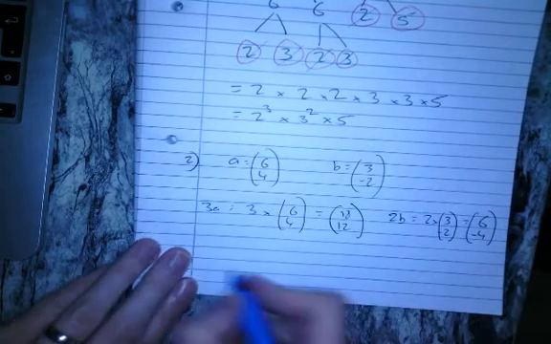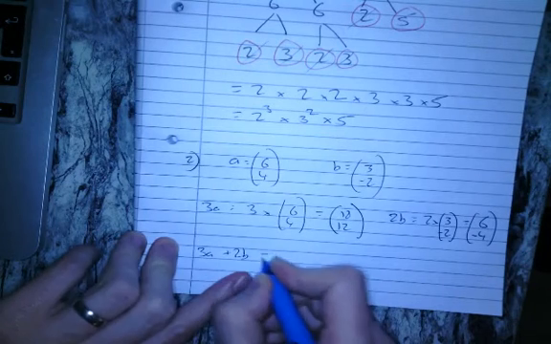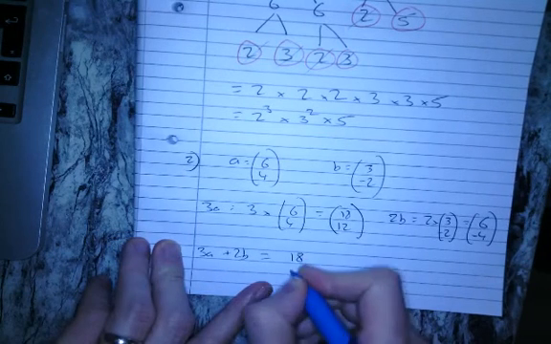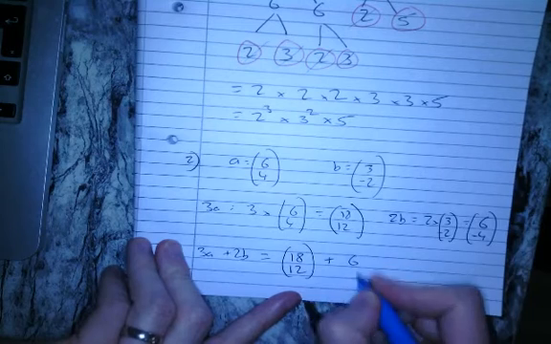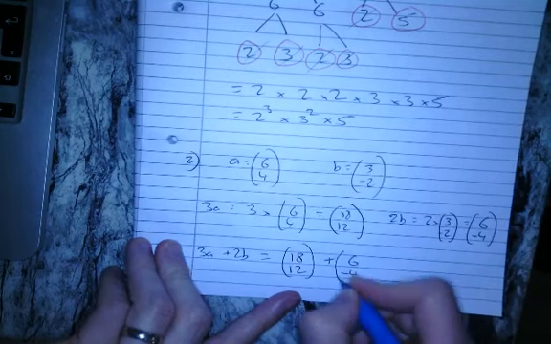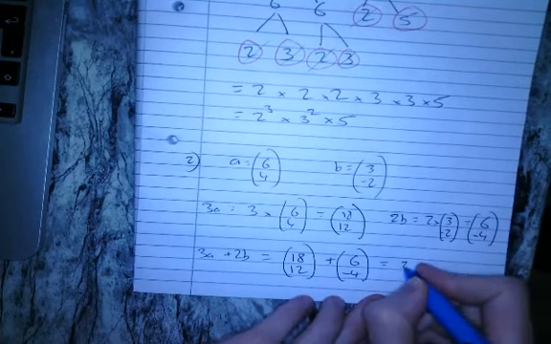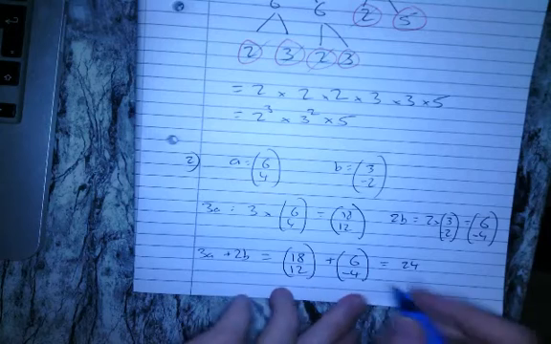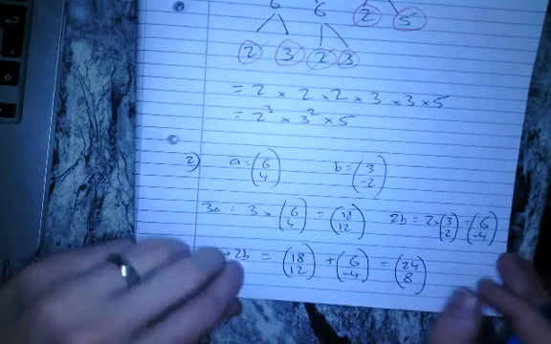So add those together then. So 3A plus 2B will be, I worked out 3A is (18, 12), and 2B, which is (6, minus 4). And so to add those, we just add across. 18 plus 6 is 24. 12 plus minus 4 is 8. So your answer is (24, 8).